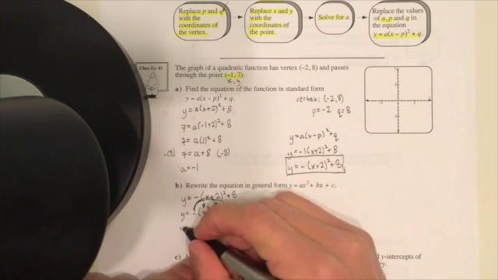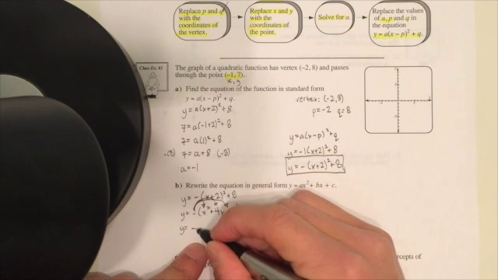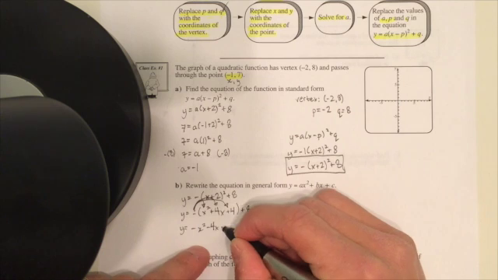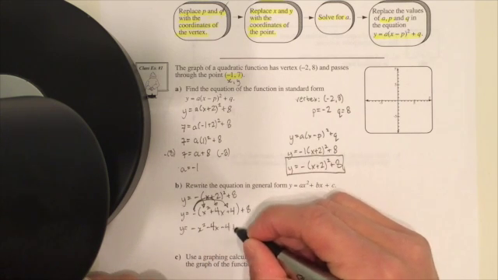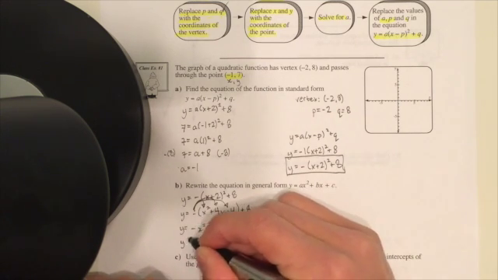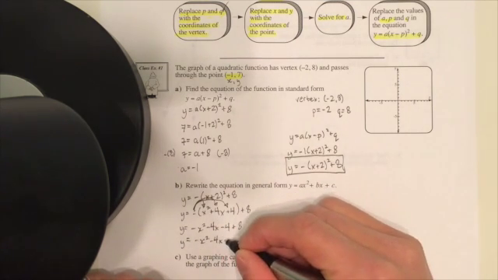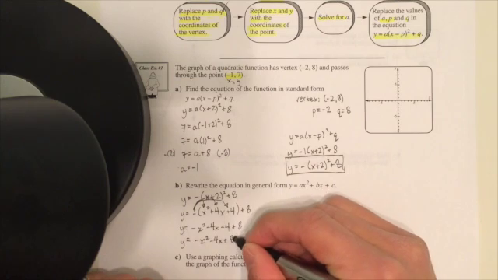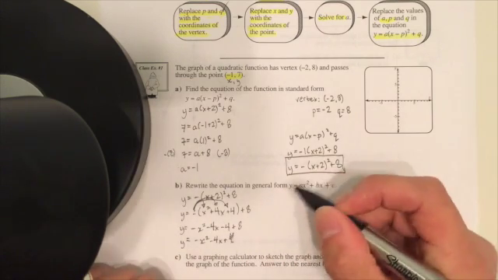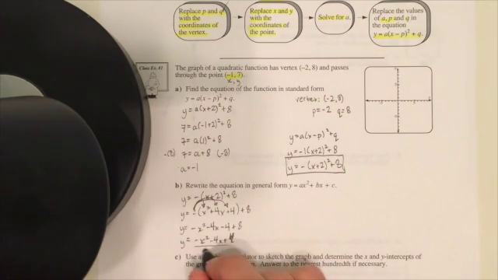So what we're going to be left with then, when we get rid of those brackets, is negative x squared minus 4x, subtract 4, plus 8. So our final equation is going to be negative x squared minus 4x plus 4. This here is our final answer.